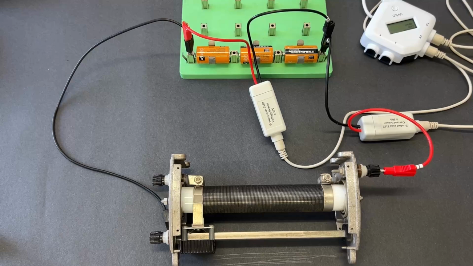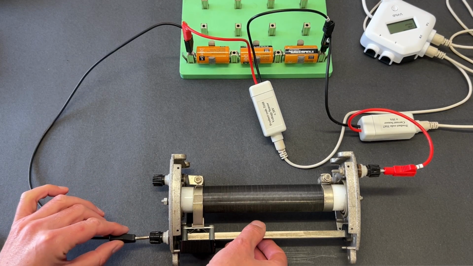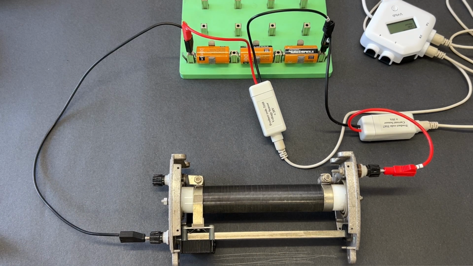We have then got a voltage sensor connected across the batteries in parallel, and it's important when you're setting this up that the black or negative terminal of the voltage and current sensors is connected in the same place. So here I've got it connected to the negative terminal of the batteries for both of them. Those two sensors are then plugging into the data logger, which is connected to the computer. We're now ready to connect the circuit up, start data logging the current and potential difference to make the graph.